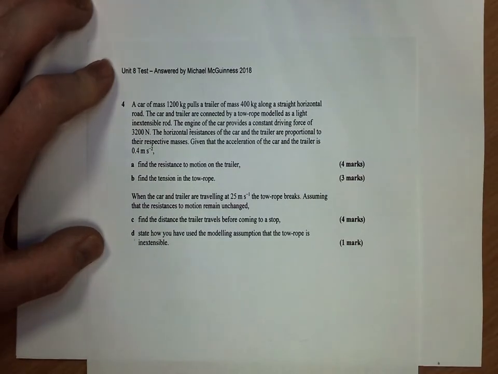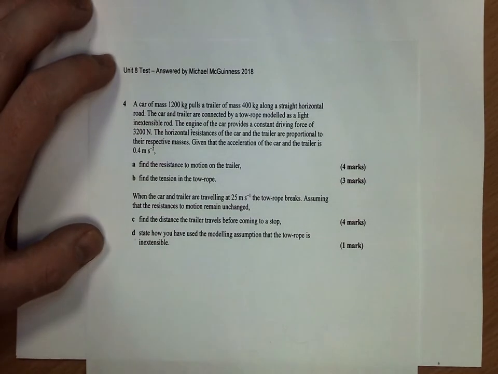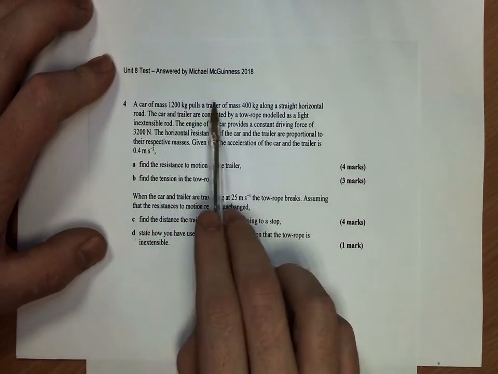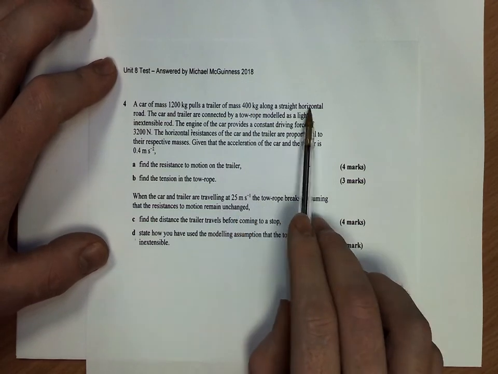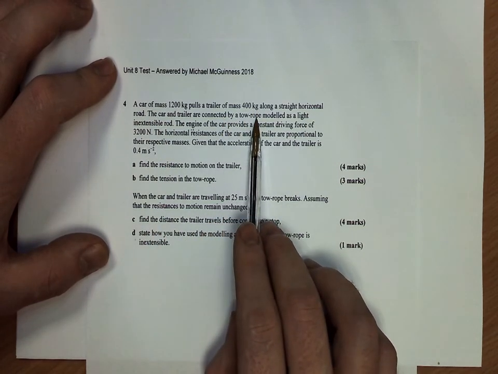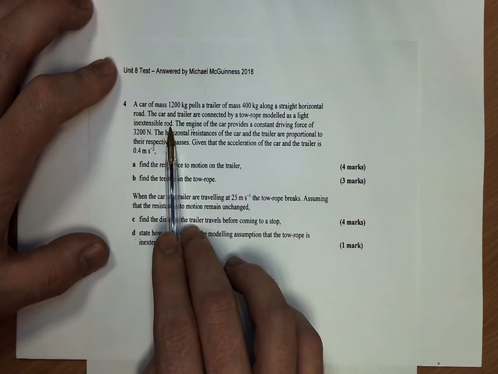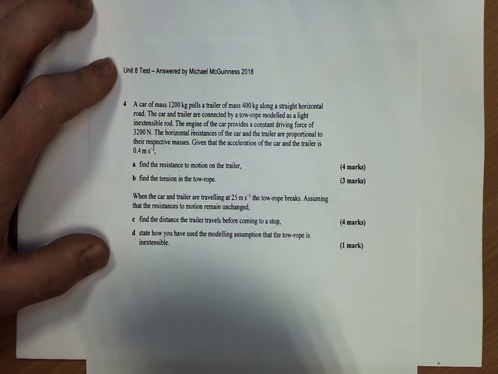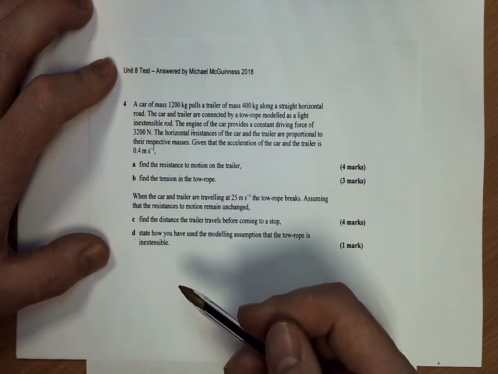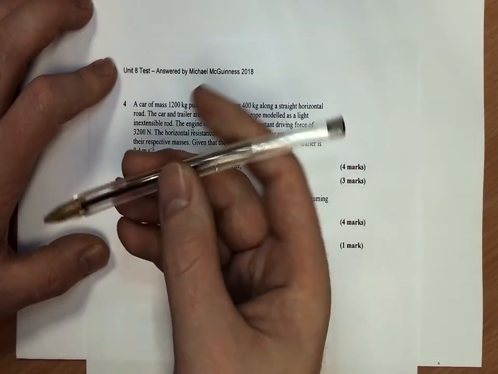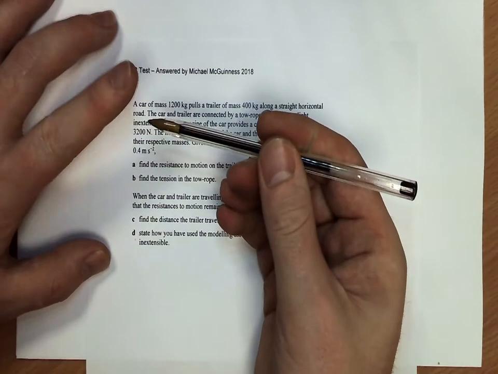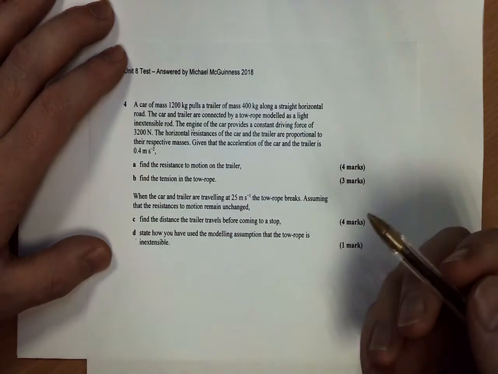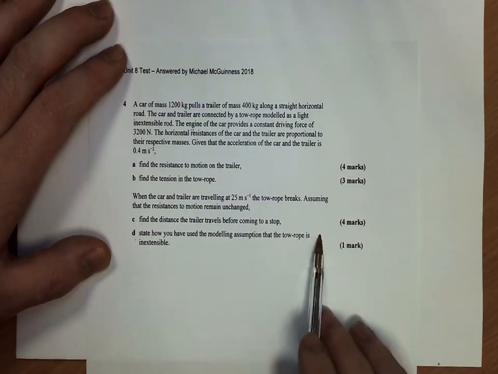This is the worked answer to the unit test 8 question 4. In this question we have a car of mass 1200 kilograms and a trailer of mass 400 kilograms. They are connected by a tow rope which is modelled as light and an extendable rod. The fact it is light means we can ignore the weight of the tow rope. The fact it's extendable means that the thing attached to this end and this end are moving at the same speed and same acceleration. In fact, that is the answer to part D.